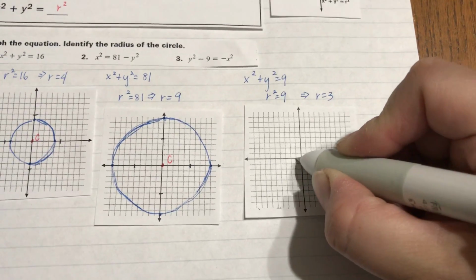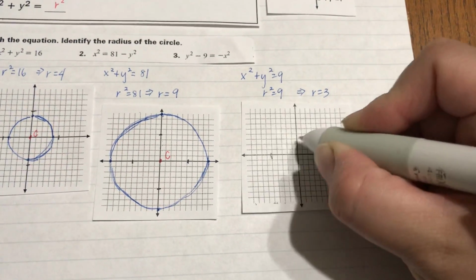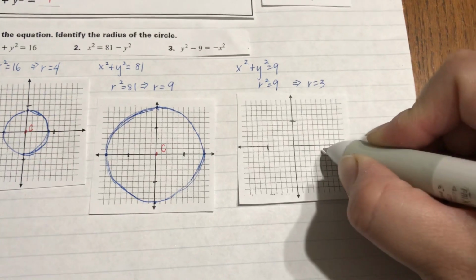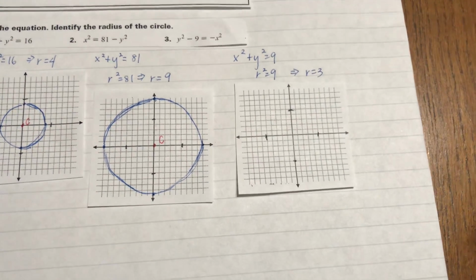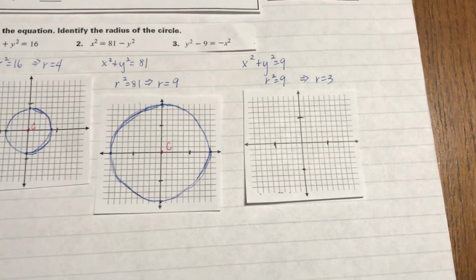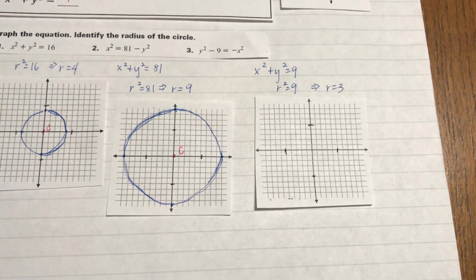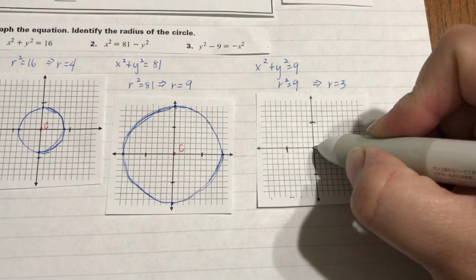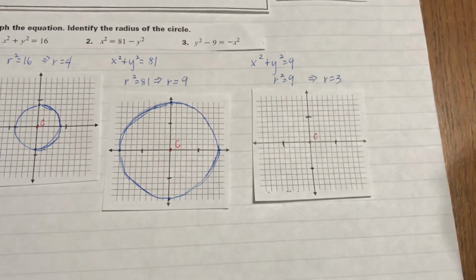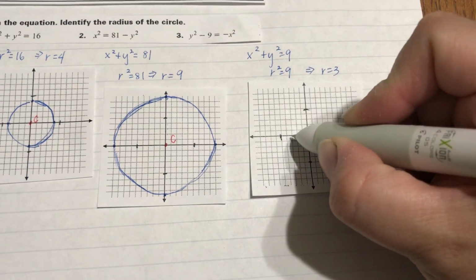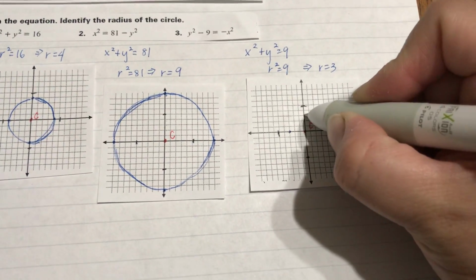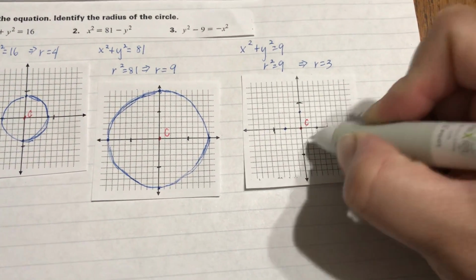Mark my axes. 1, 2, 3, 4, 5. 5. I hope you're understanding from all these graphs that we're making that you have a lot of freedom in making your graphs any scale you want so you can see a better picture. Because the circle doesn't require much, it just requires the center and your 4 points, you can actually keep your scale pretty much 1 to 1 and not have to change much.